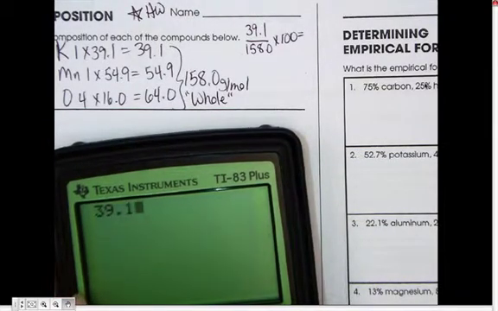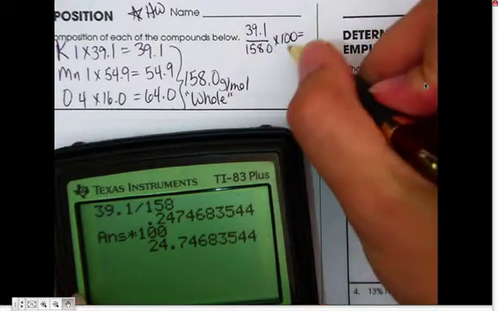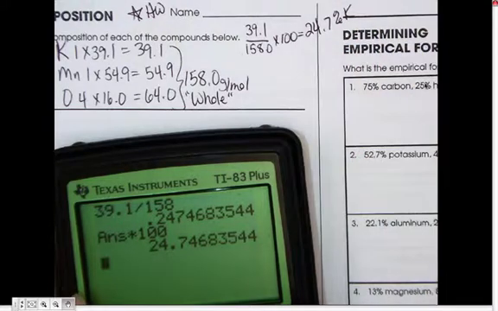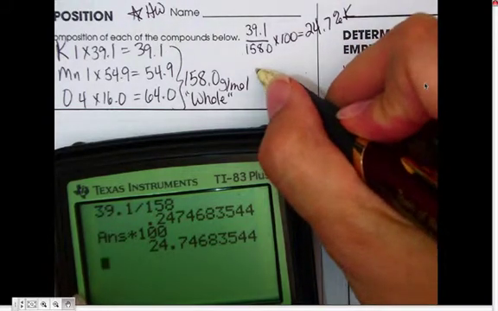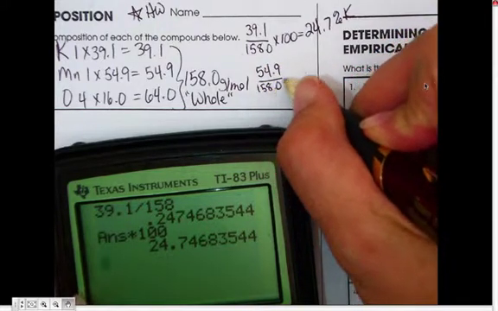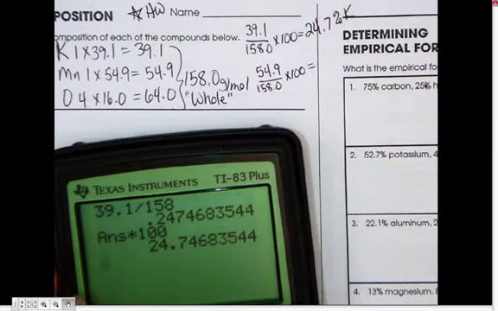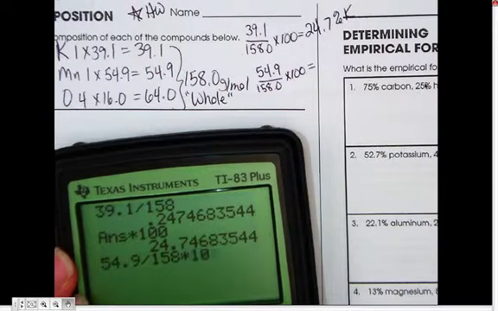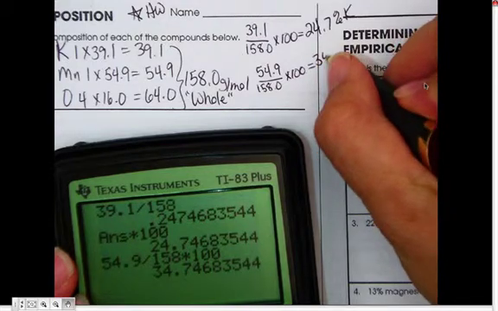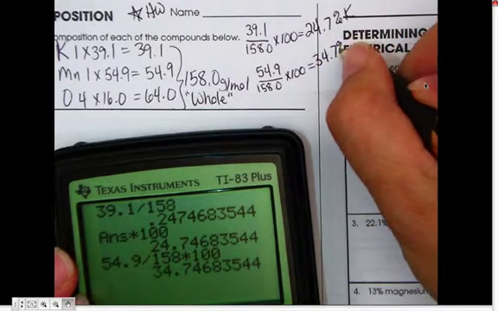39.1 divided by 158 times 100, 24.7% K. Next we do the manganese. 54.9 divided by 158.0 times 100 equals 34.7% manganese.